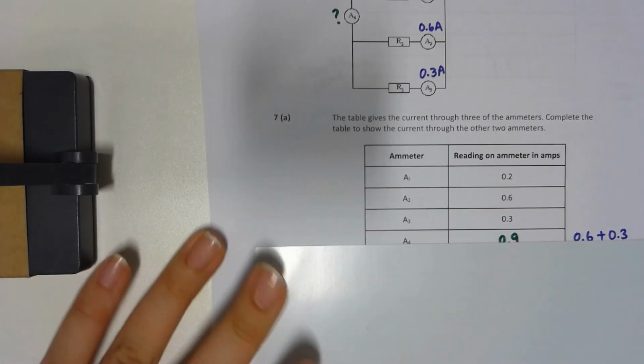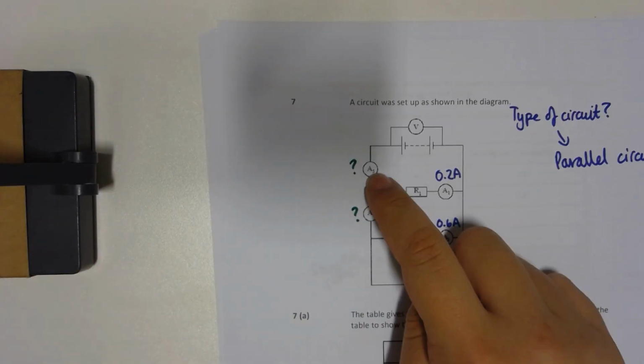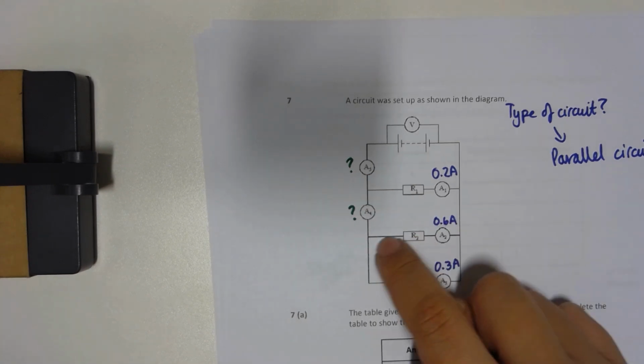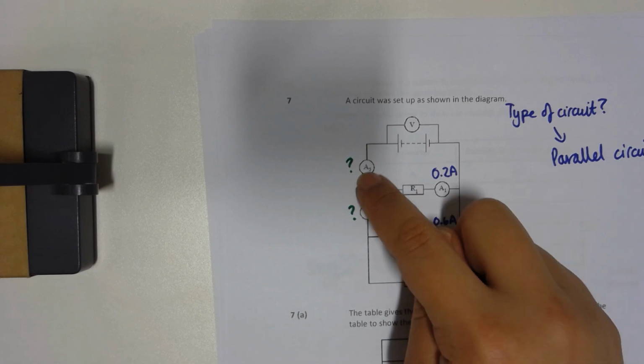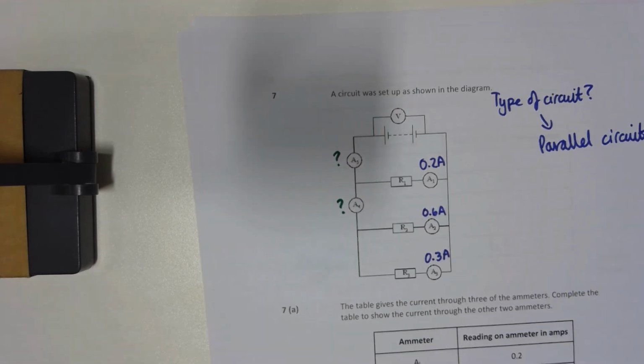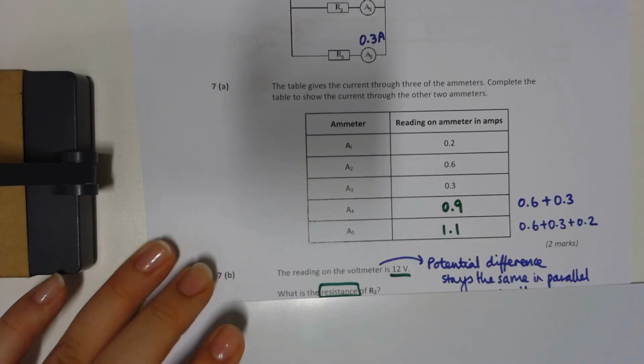Therefore, the answer is 0.9. Ammeter 5 will be the addition of 0.6, 0.3 and 0.2. So ammeter reading 5 will be the addition of all of them, which is 1.1.